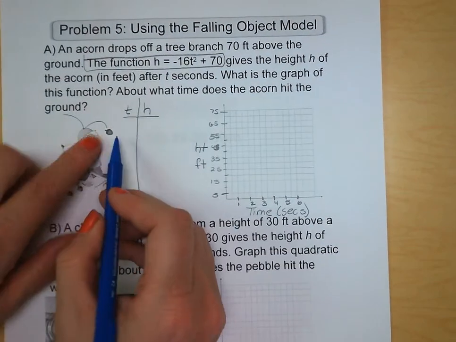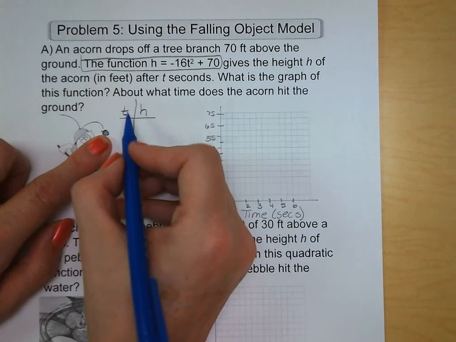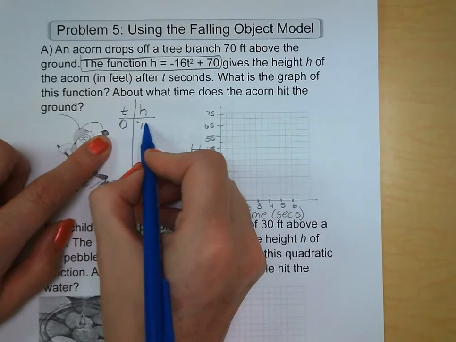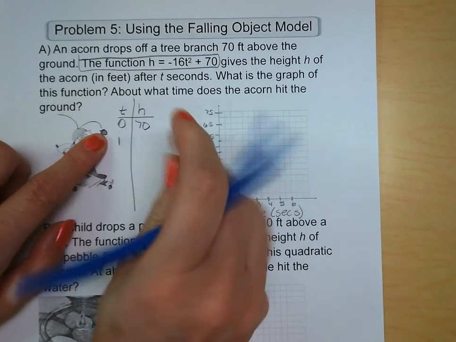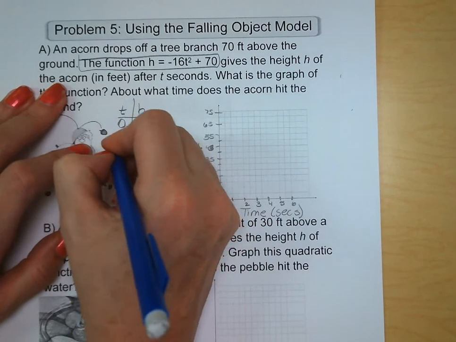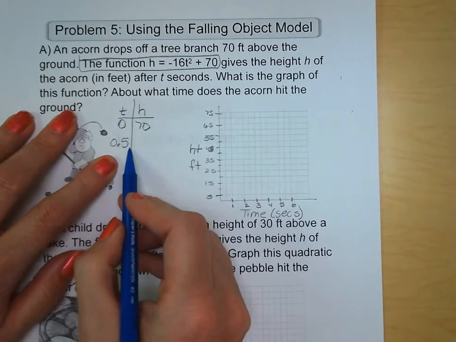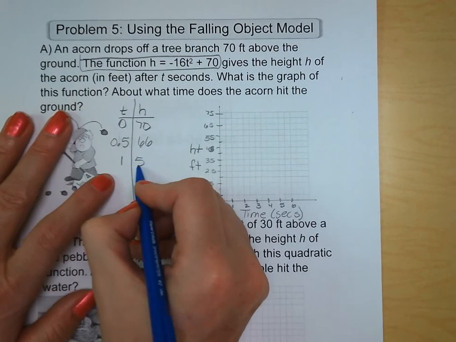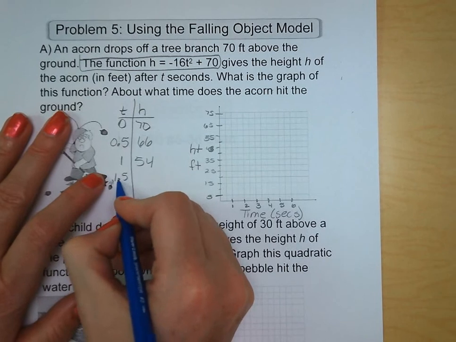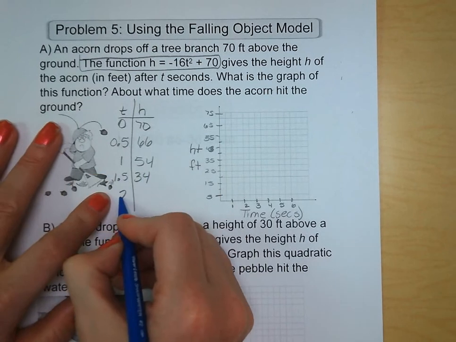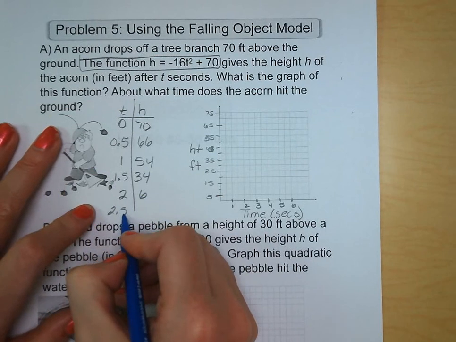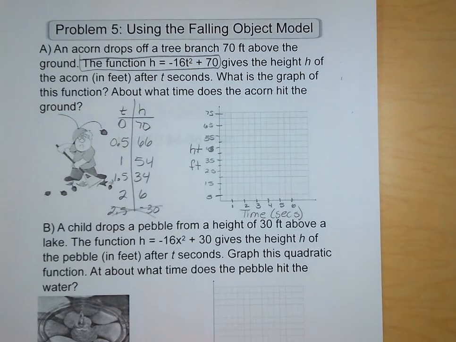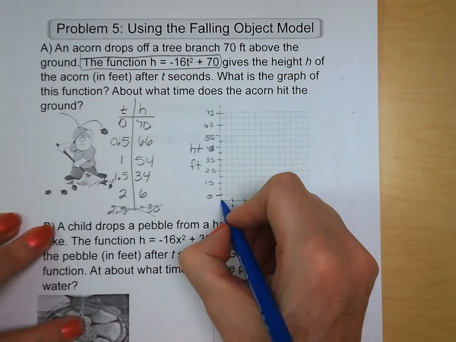All right, so we can start off. At 0 seconds, how high is that acorn? Well, it hasn't dropped yet, so it's at 70 feet. And when we start plugging numbers in, after half a second it will be at 66 feet. 1 second, it'll be at 54 feet. 1.5 seconds, it'll be at 34 feet. 2 seconds, it'll be only at 6 feet. And by 2.5 seconds, it would be -30 feet. Well, we don't need to worry about that because we're hitting the ground and not a giant hole.